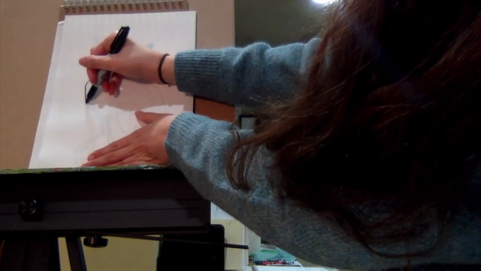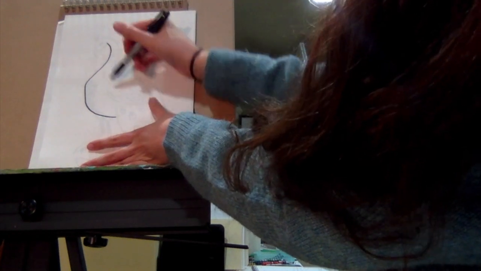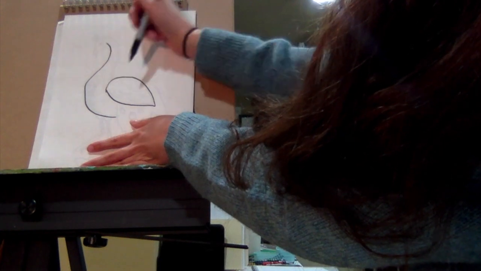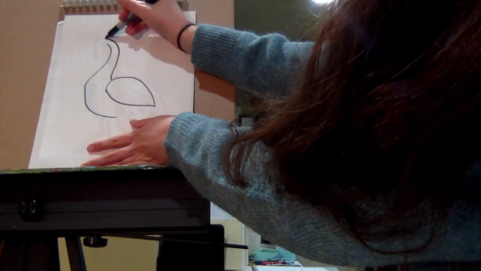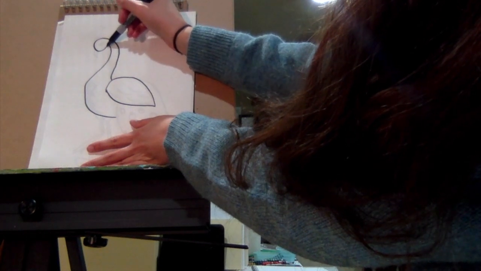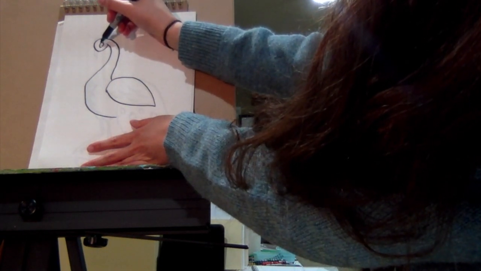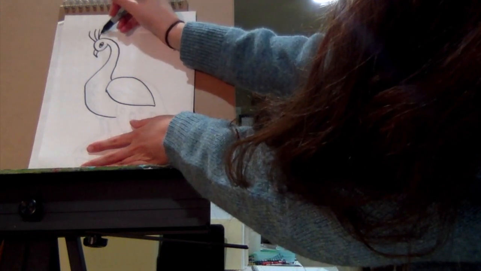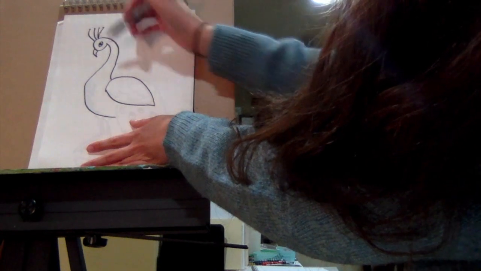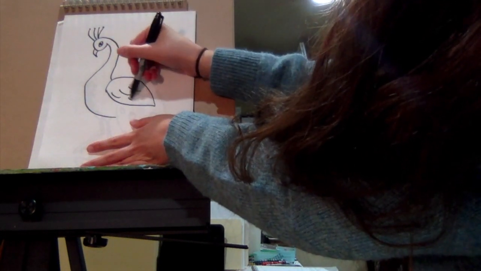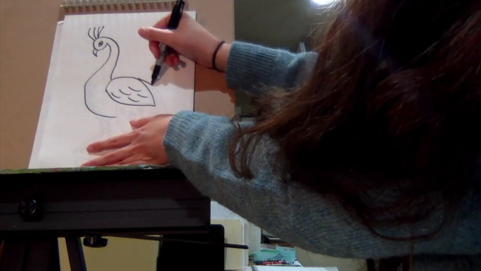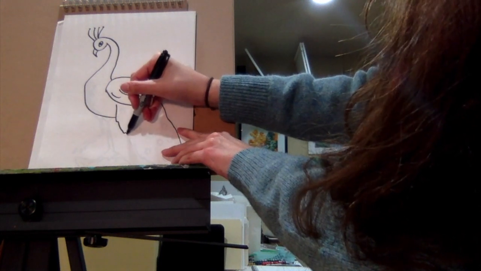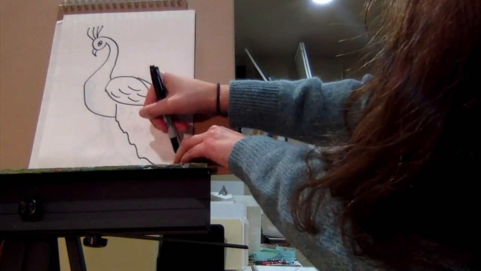So let's do that together. So take your time. And it's okay if each peacock is a little different. And so I'm just outlining all those great shapes. There we go, get little curves here. Just make sure you're holding that piece of paper down with your other hand, otherwise it's going to move around on you.